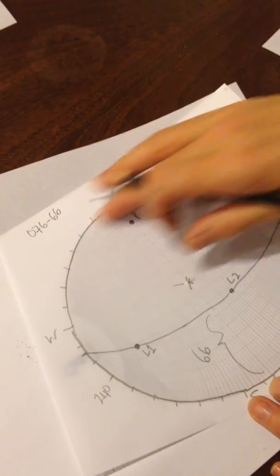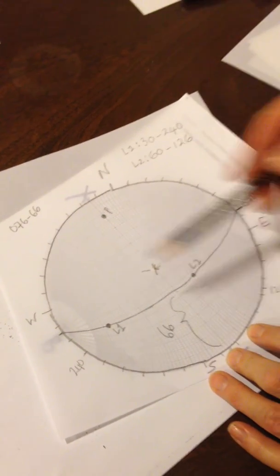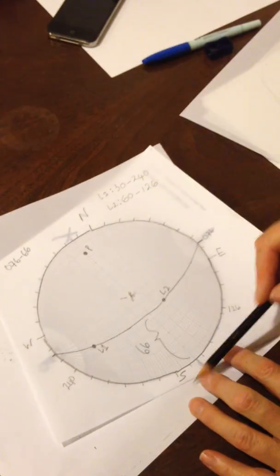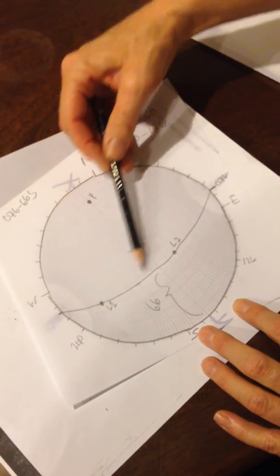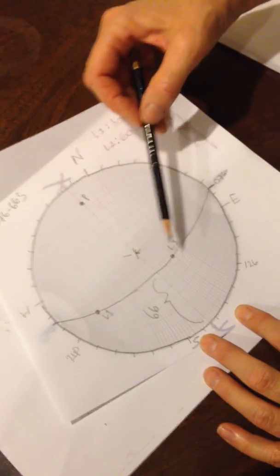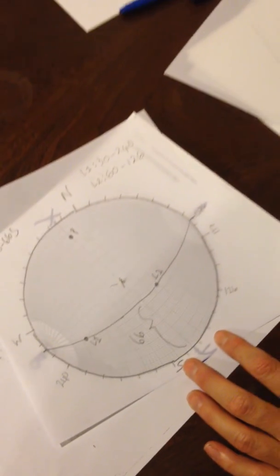And if you look at the way you've constructed your stereograph, that dip is to the south. So now we've defined the orientation of a plane that contains the two lines L1 and L2.